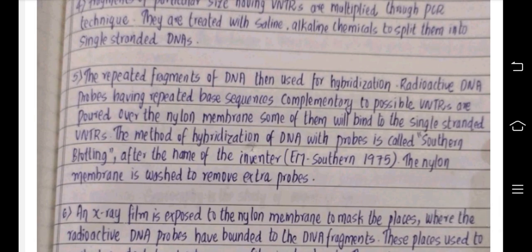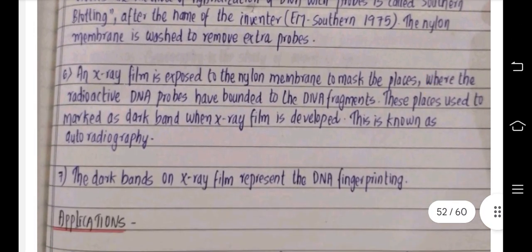are poured over the nylon membrane. Some of them will bind to the single stranded ENTRs. The method of hybridization of DNA with the probe is called Southern blotting, after the name of its inventor. The nylon membrane is washed to remove extra probes.